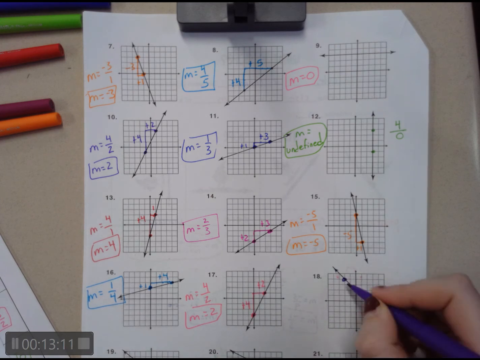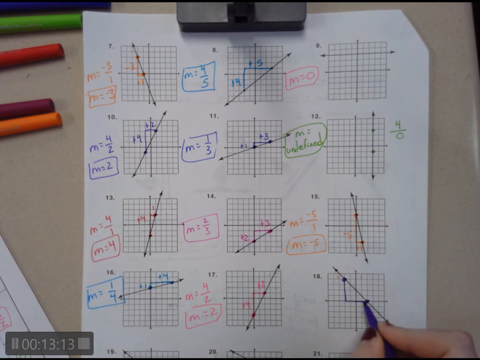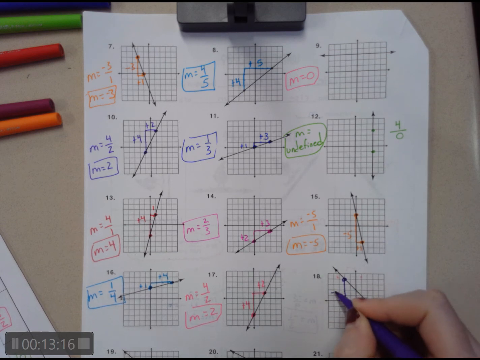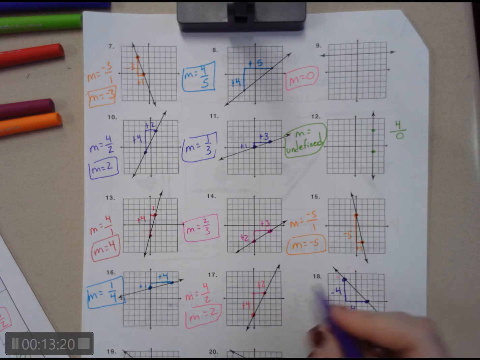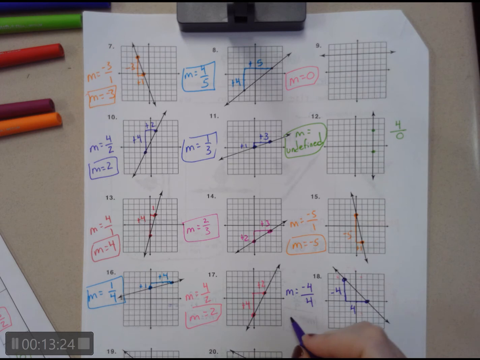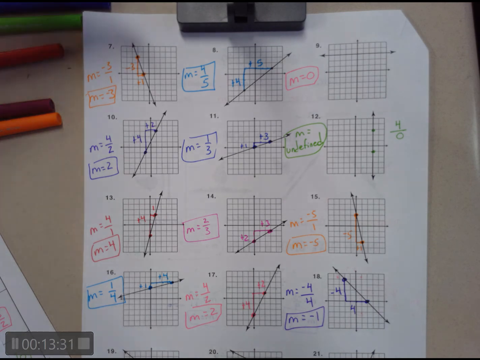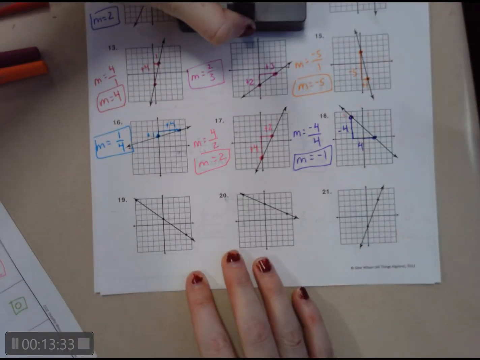18 is a negative slope. So we should have a negative number. And -4 divided by 4 is just going to give us that -1. Alright, hopefully you're doing okay.